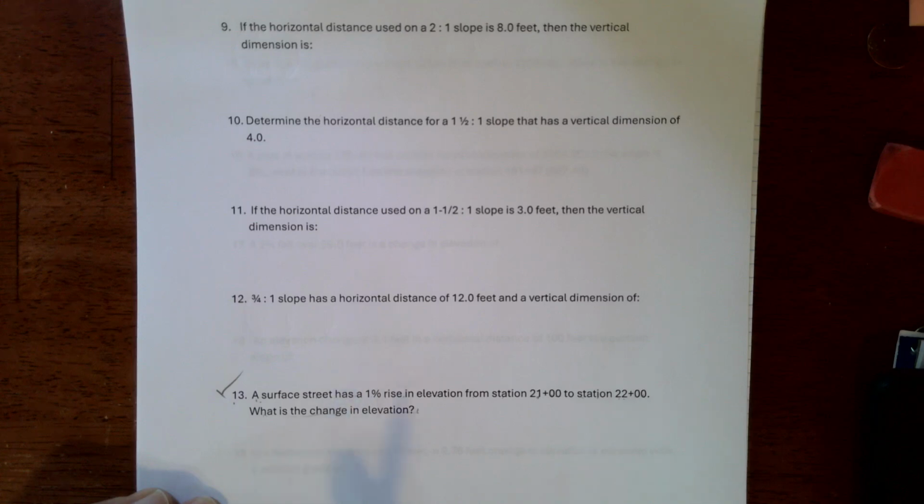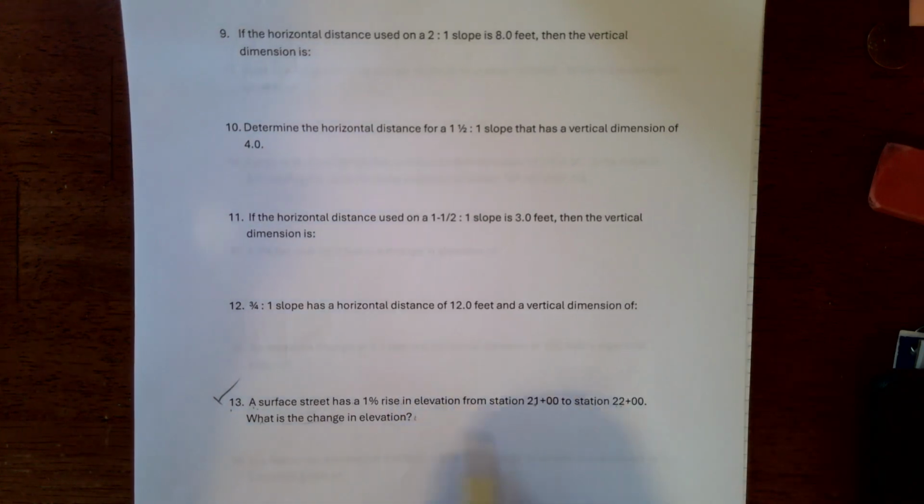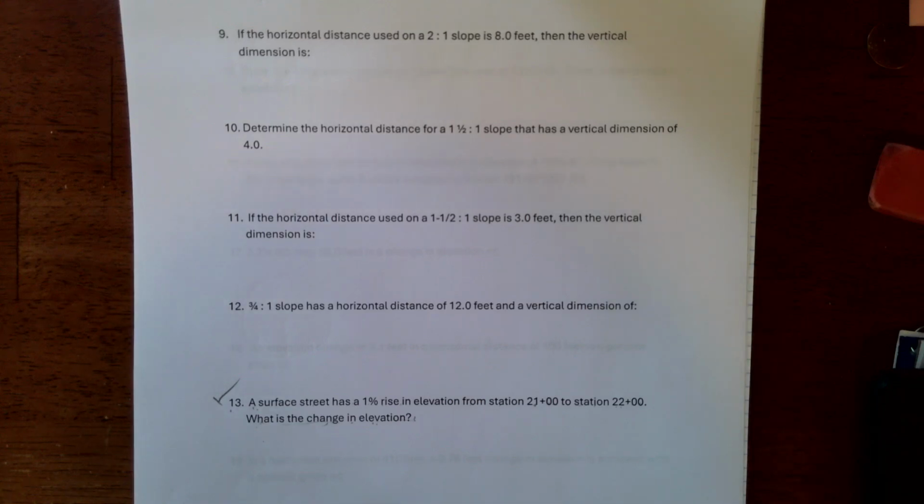Okay, we got to go back to percent grade. I think it's pretty consistent. It's vertical over horizontal. It's okay. Okay, let's make our little circle. What is the change in elevation? Okay, to find the change in elevation of a 1% rise over, this is your distance, isn't it?